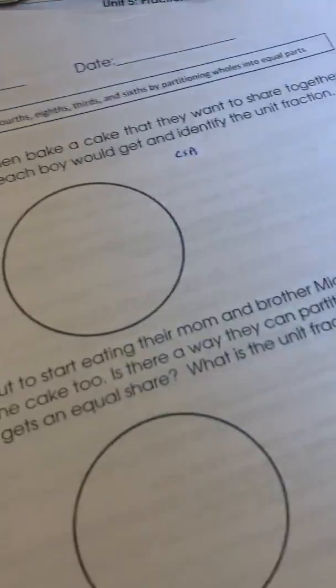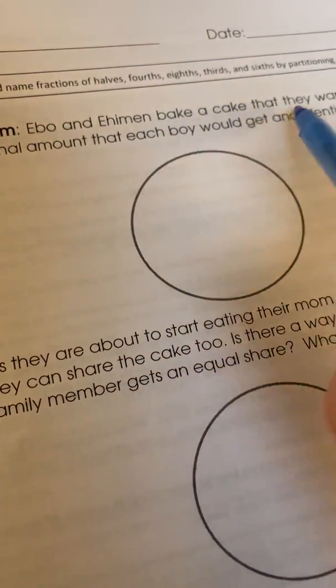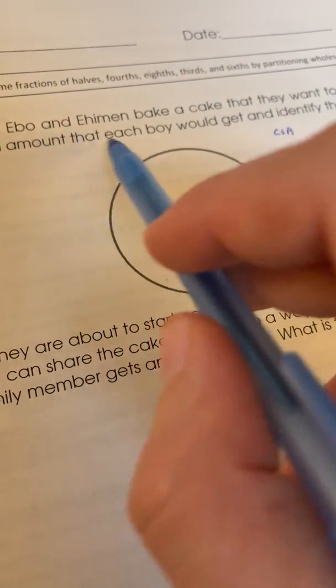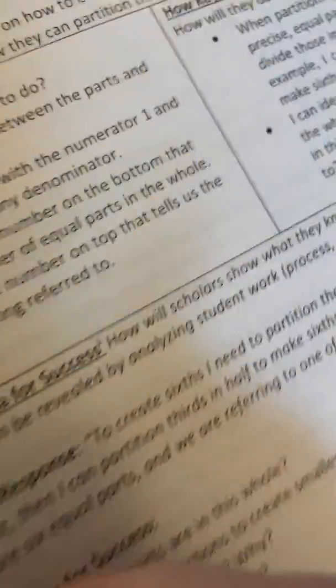All right, ouch. Ebo and Ehem bake a cake that they want to share together. Show the fractional amount that each boy would need, and identify the unit fraction. So what we would want kids thinking today comes right from here. How many equal parts are in the whole? So I will put it on the front page.